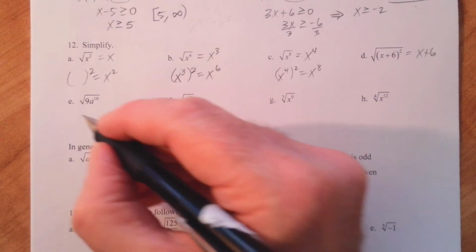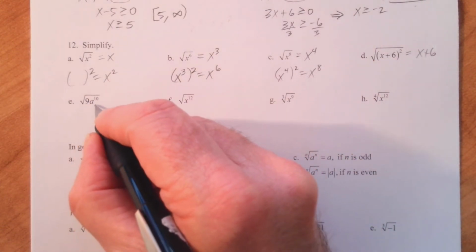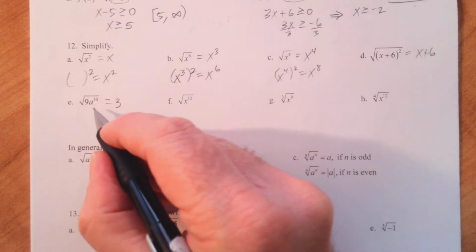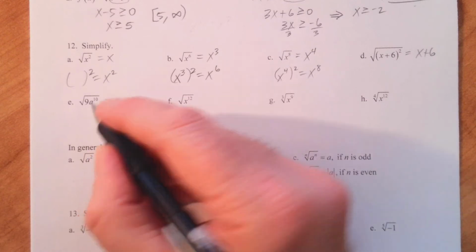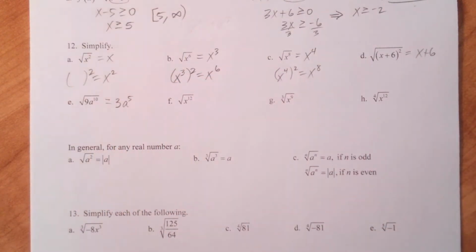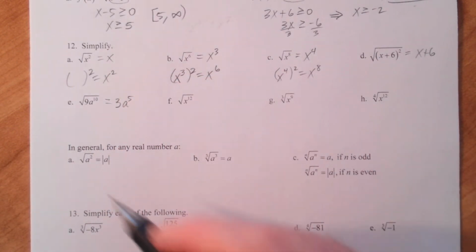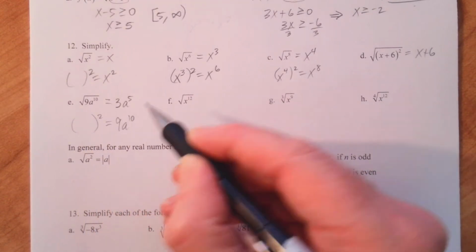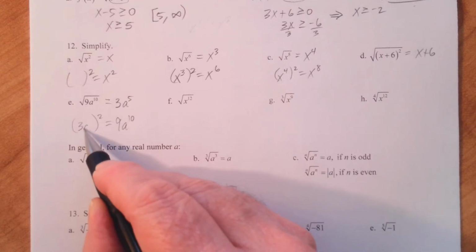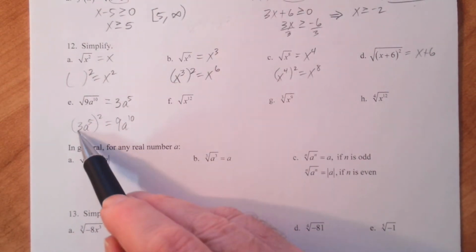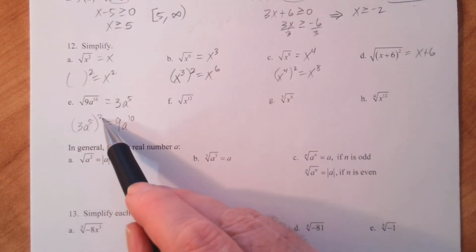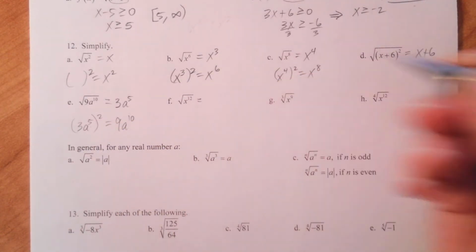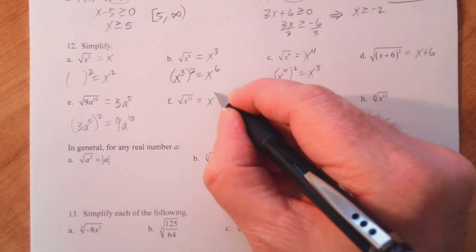All right, let's look at E. So if you take the square root of 9, that would be 3. And if you take the square root of a to the 10th, that would be a to the 5th. So we get 3a to the 5th. So again, we're looking for something you squared that gives you 9a to the 10th. That would be 3a to the 5th. 3 squared is 9, and a to the 5th squared, you multiply the exponents, you get 10. So here you would get x to the 6th.